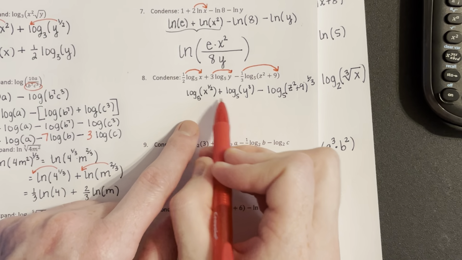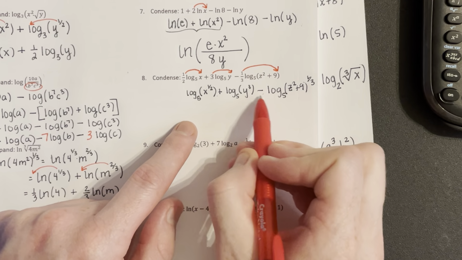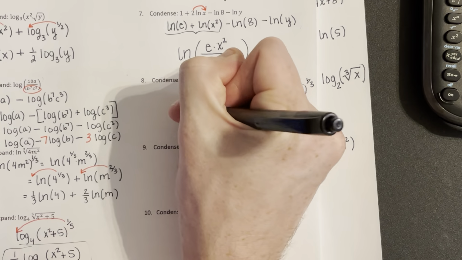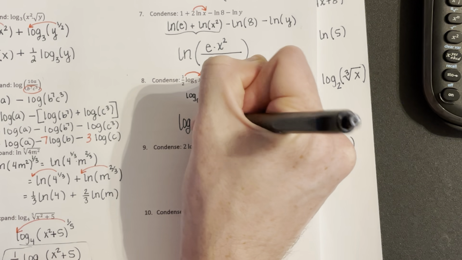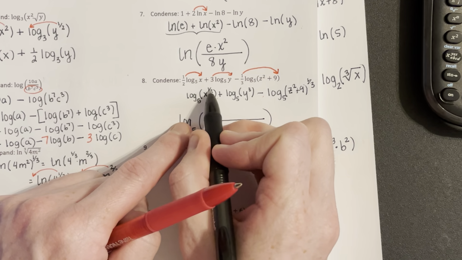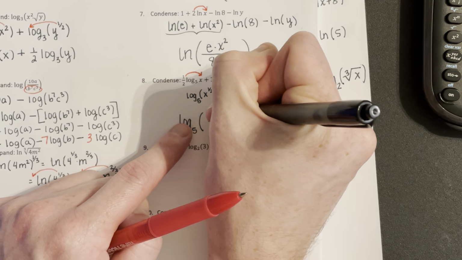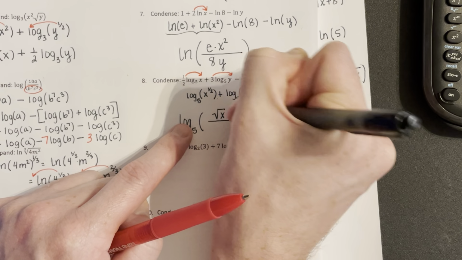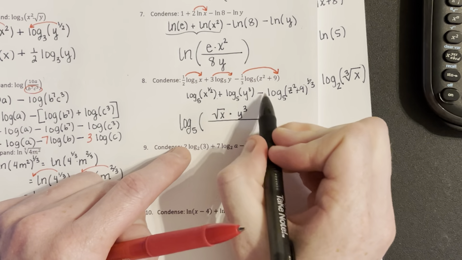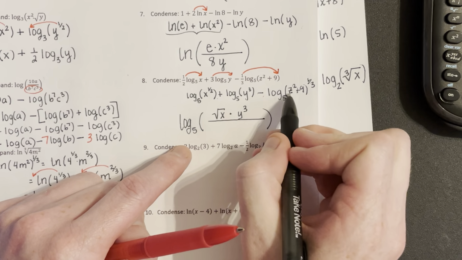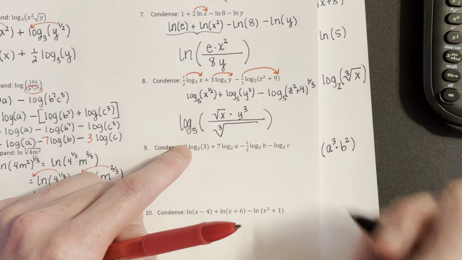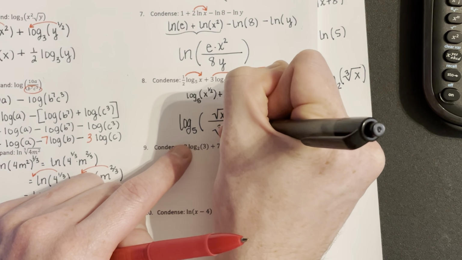Now I can do the product property on top, and minus tells me I'm going to be doing a division, so I have a quotient property. Let's condense. I've got log base 5 of, if I do the top, it's x to the 1/2. That's the square root of x, times y to the 3rd, so y cubed. Minus, there's the denominator, and it's z squared plus 9 to the 1/3. 1/3 I can convert to a cube root, so cube root of z squared plus 9.